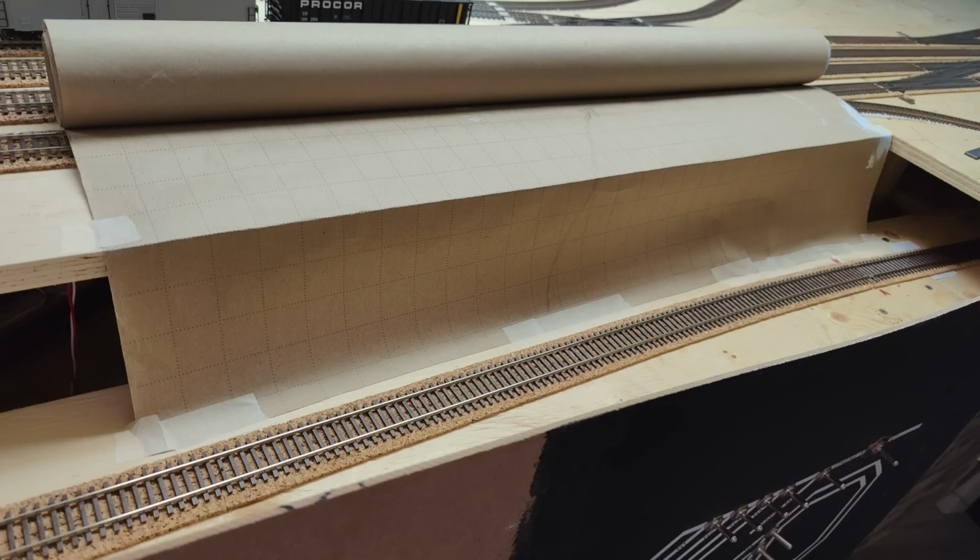I didn't originally plan on starting scenery at this stage of the layout construction, but I figured I needed to install something quickly just to prevent anything from rolling down in between the levels of the layout, especially once I restarted operations.